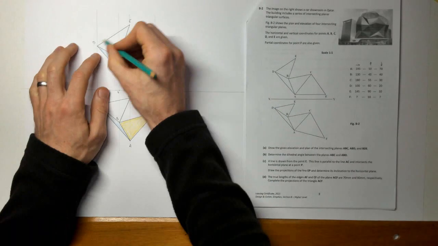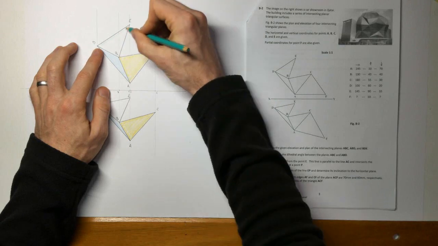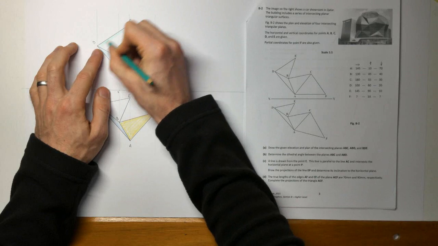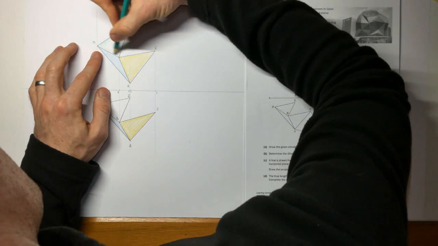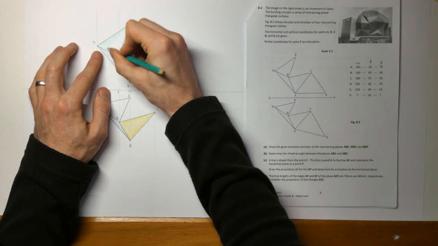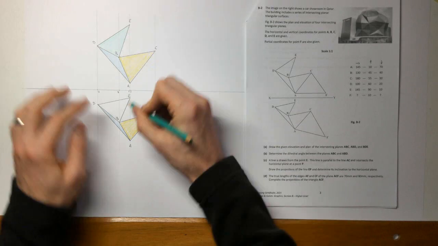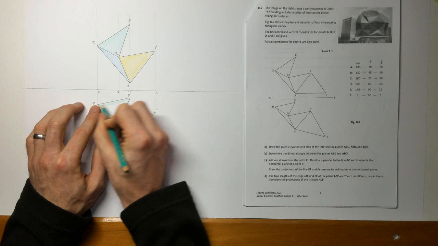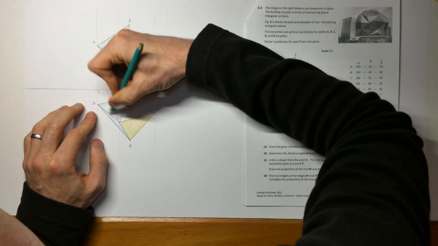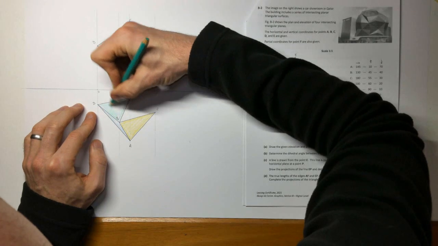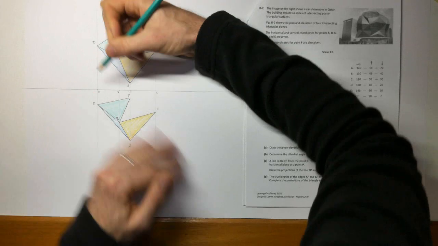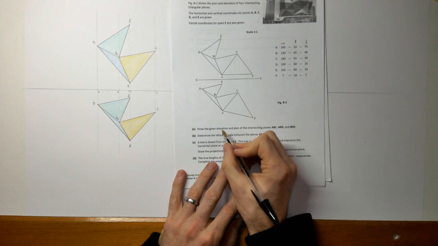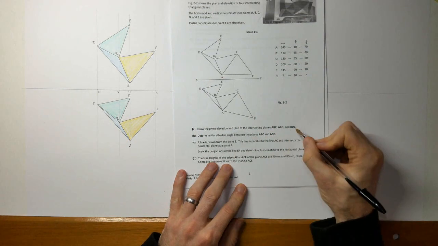And then BD. Okay, so that is the elevation and plan of all three of those planes.